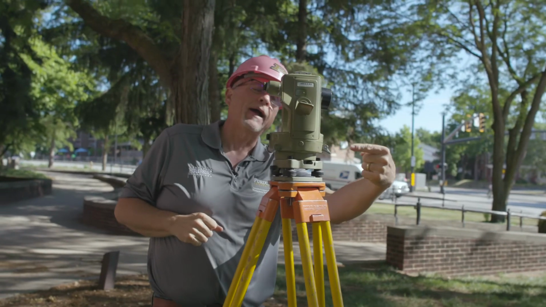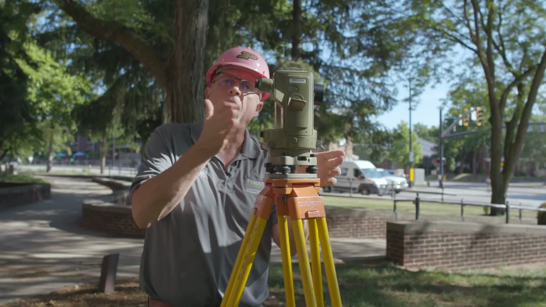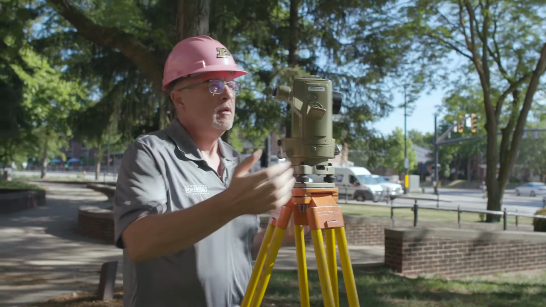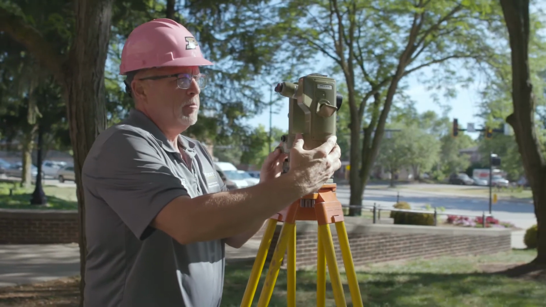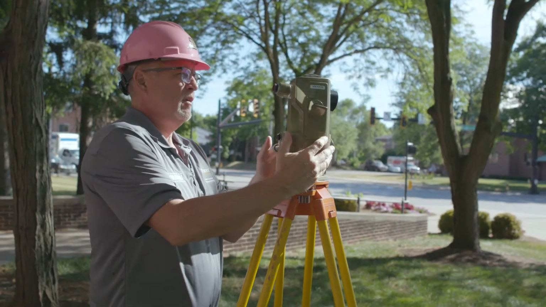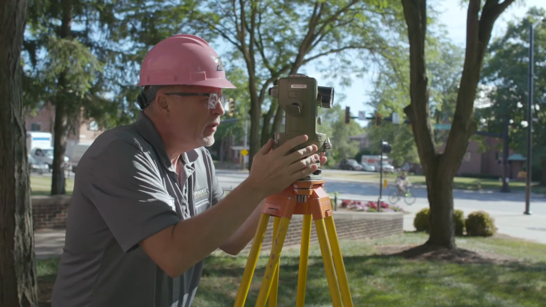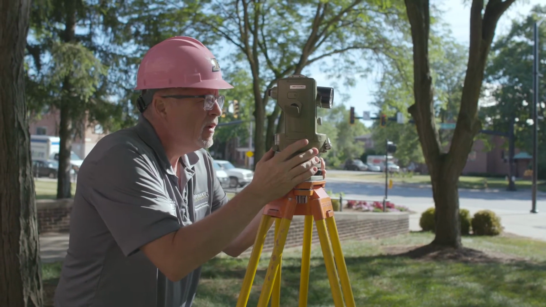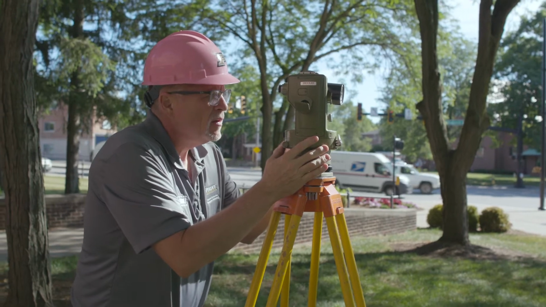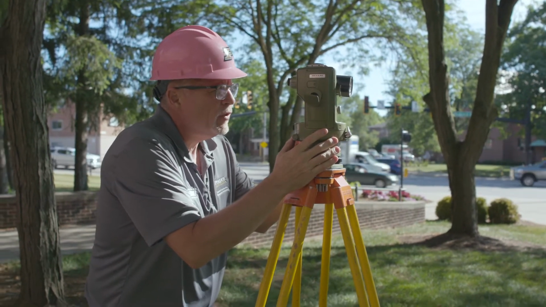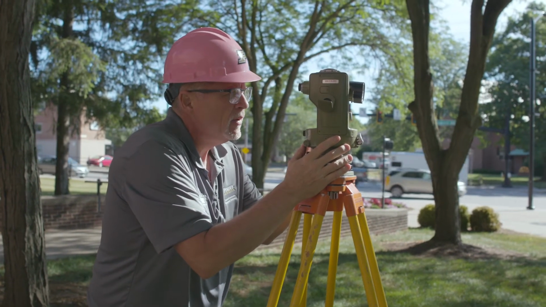I'm going to open back up the vernier so that I can compound the angle. So Mark is set up on point B. We're going to take the head over to him. I'm going to locate him. Lock down the travel so I can use my fine adjustment.